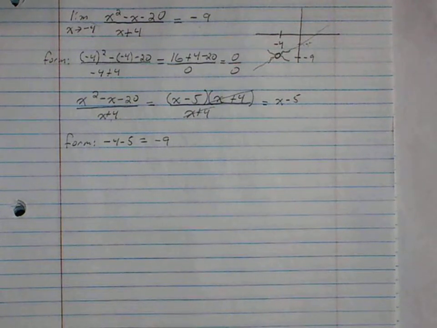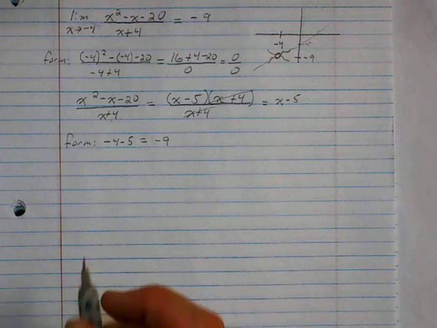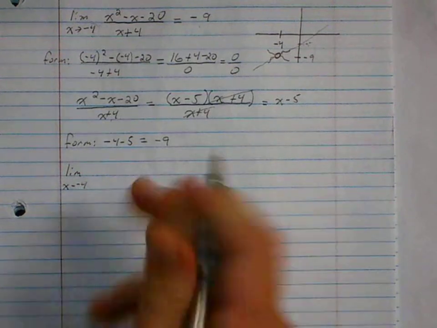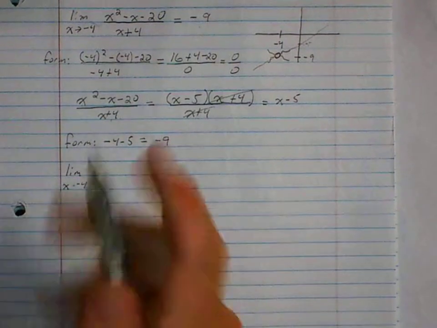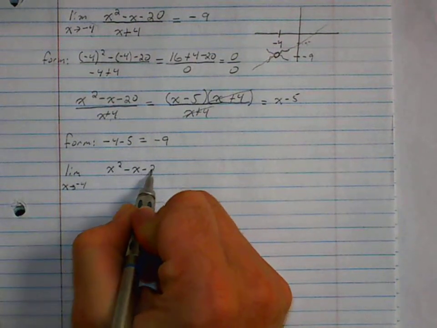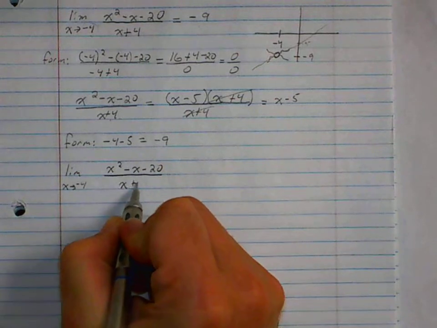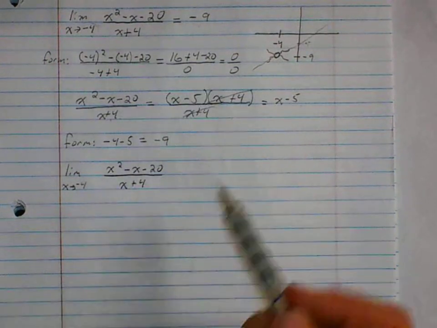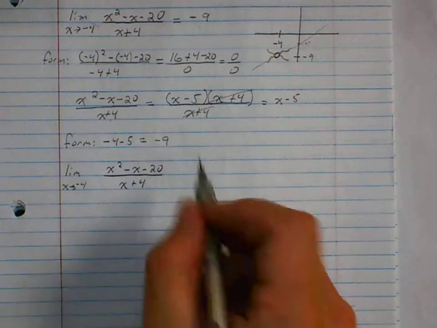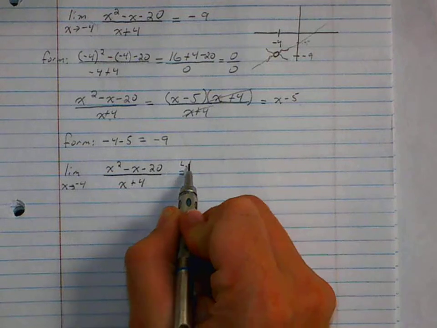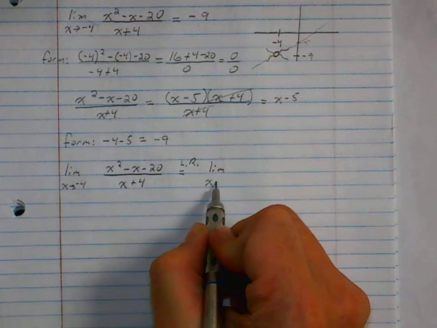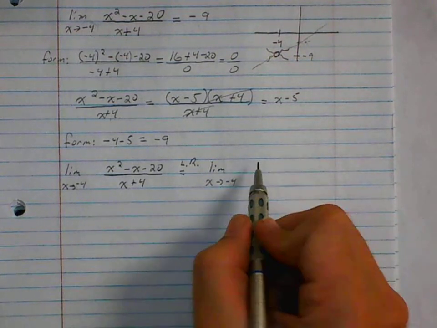Now I know this is running a little long, but I'll go ahead and do L'Hopital's rule. L'Hopital's rule says that if I have the form 0 over 0, which I did, then the limit as x approaches a number of this function is equal to, and I'm going to put this little LR right here because I'm doing L'Hopital's rule, the limit as x goes to -4 of the derivative over the derivative.